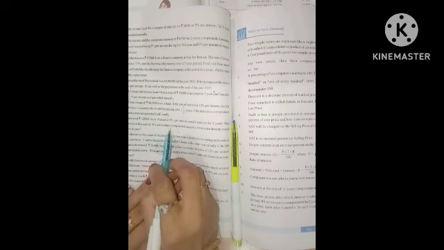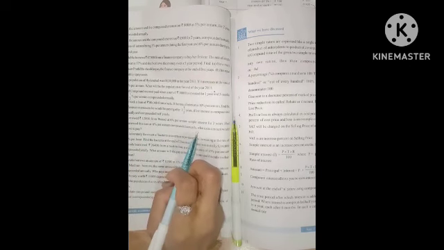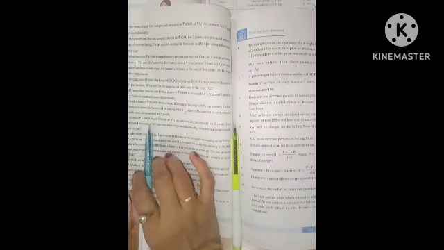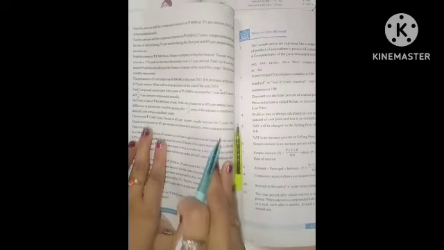Had I borrowed this sum at 6% per annum compounded annually, what extra amount would I have to pay? This is the question. Very simple. First, explain this problem: what is given and what is asked.